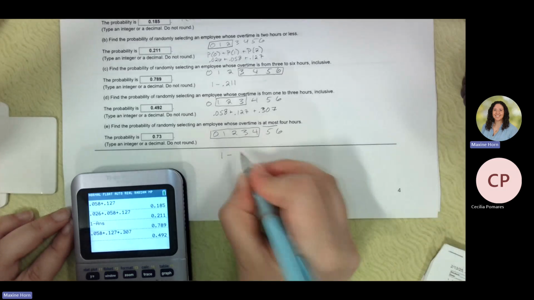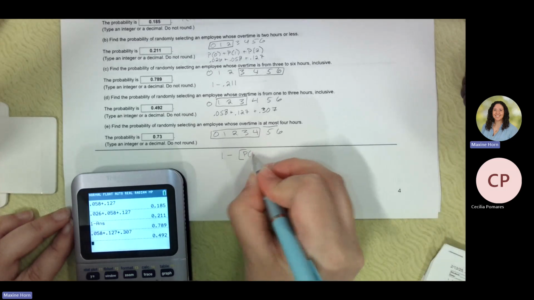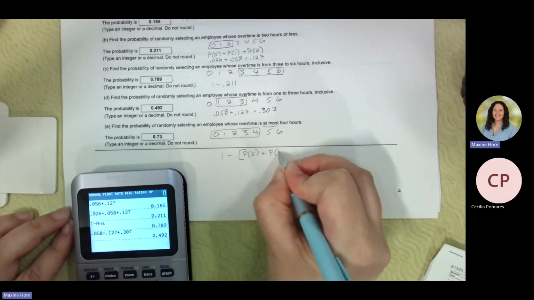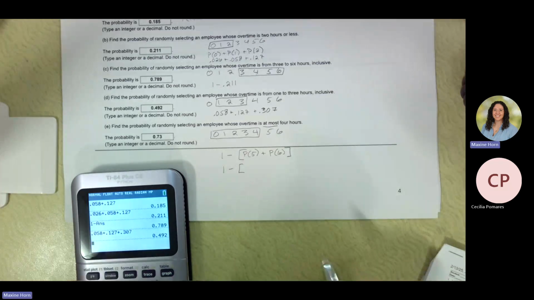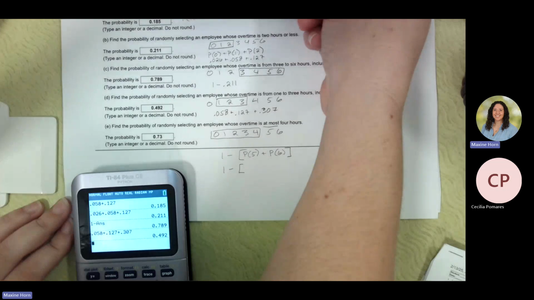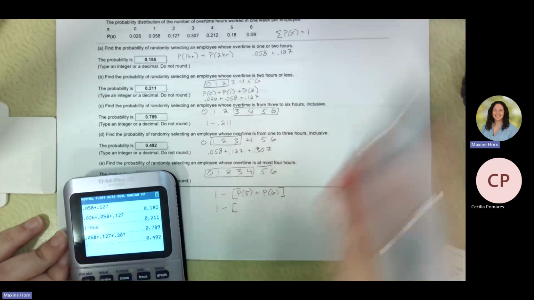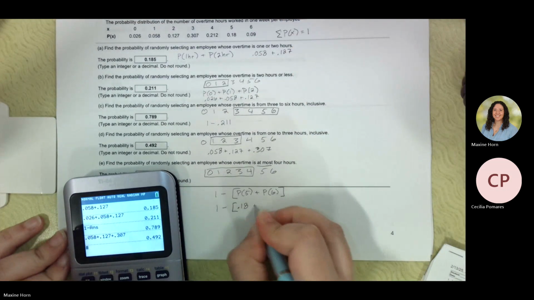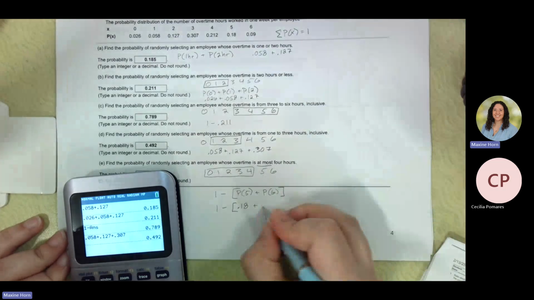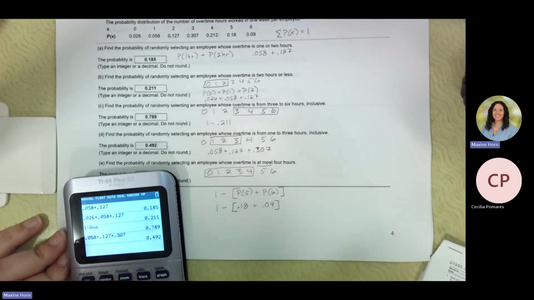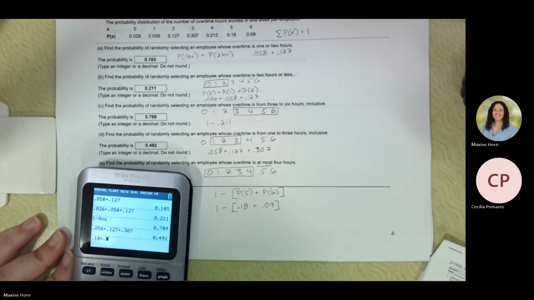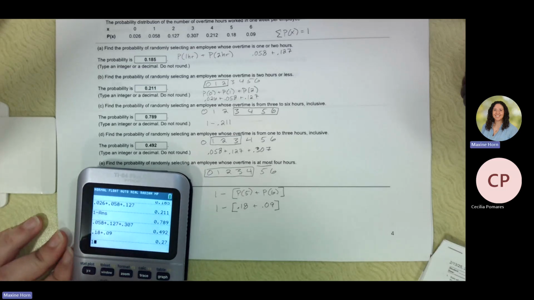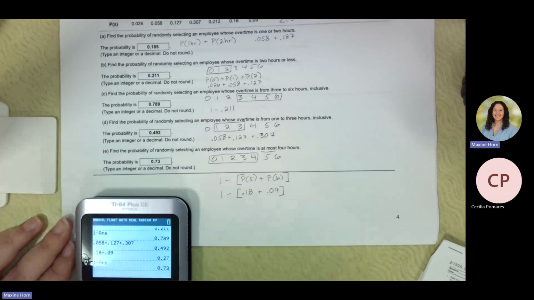We're going to do 1 minus the probability of 5 hours plus the probability of 6 hours. So the probability of 5 hours is, you can't see that, 0.18. And the probability of 6 hours is 0.09. We're going to do 1 minus that, gets us the 0.73.